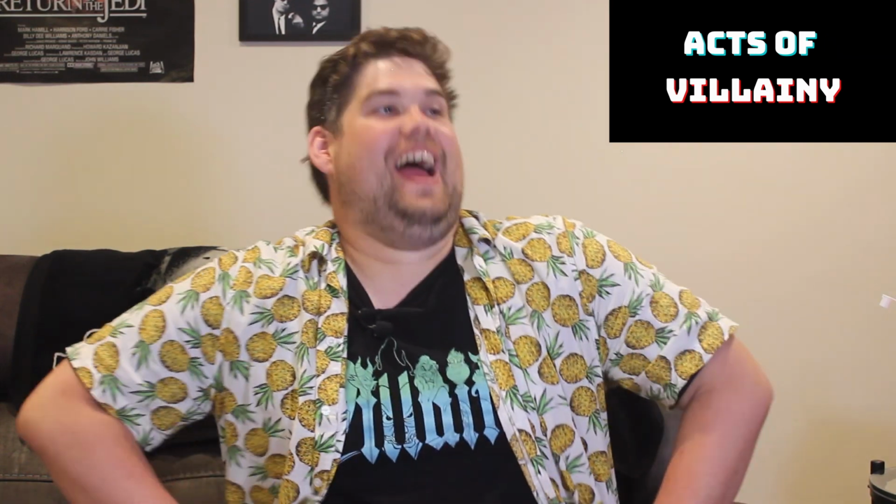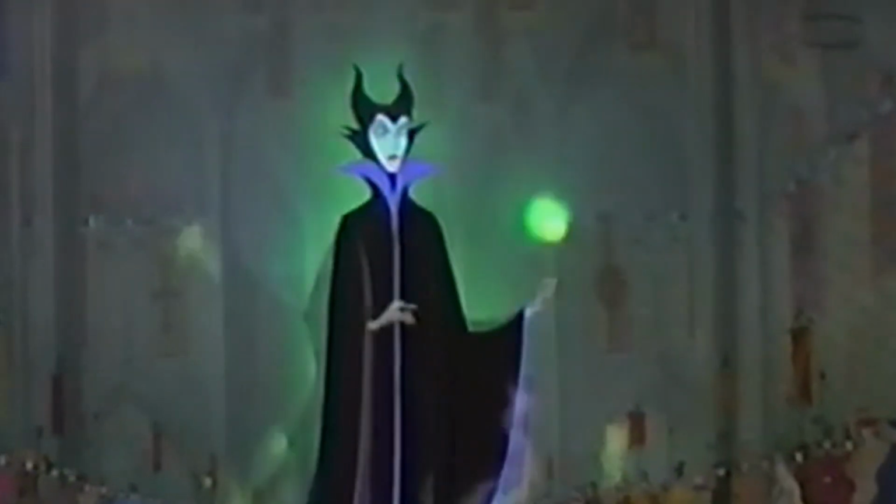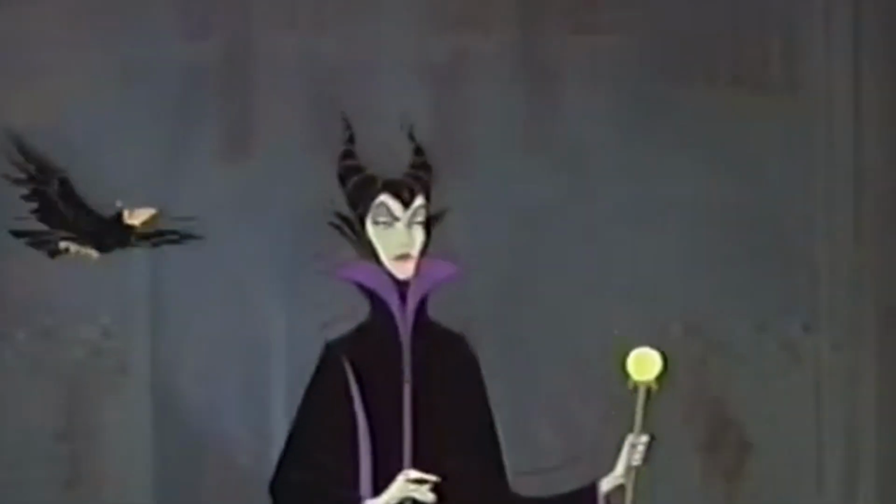This is Maleficent's Acts of Villainy. The first thing, let's do it by bullet points in this essay for the easy stuff. It begins: the moment where Maleficent really shows being a villain is when she crashes the party. Though, I'm going to be honest, I blame the King and Queen more than Maleficent.